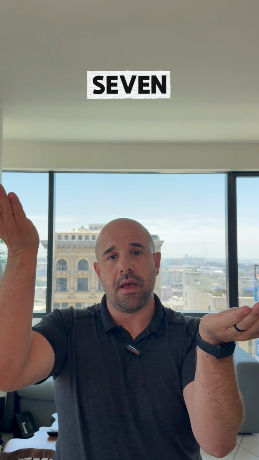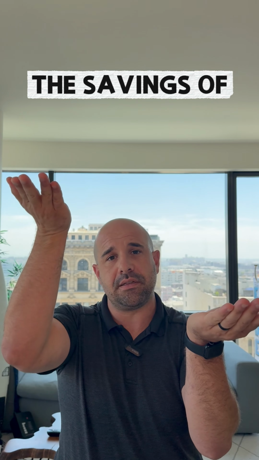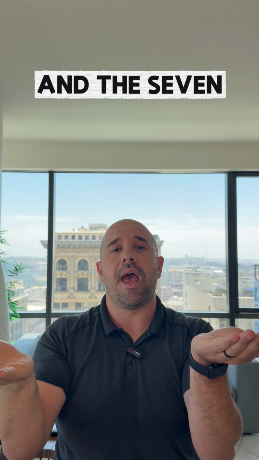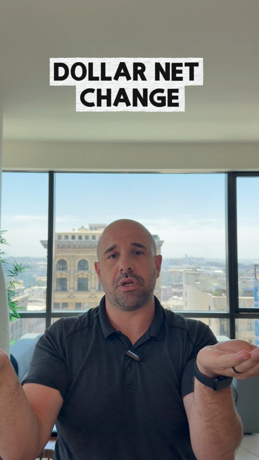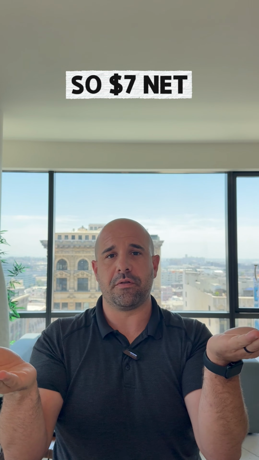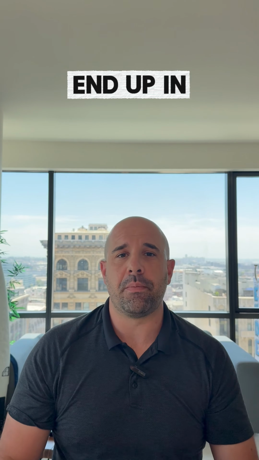This needs to balance out. And how does it balance? It balances through the reduction of $10 in taxable income, the savings of $3 of tax cash that we're going to be paying out, and the $7 net change that we will have on the equity side. So $7 net change over here, $7 net change over there. We end up in balance.